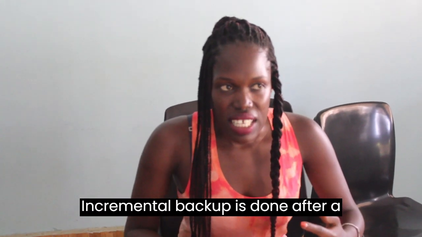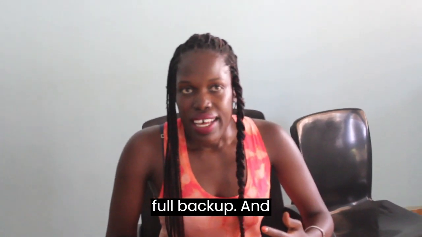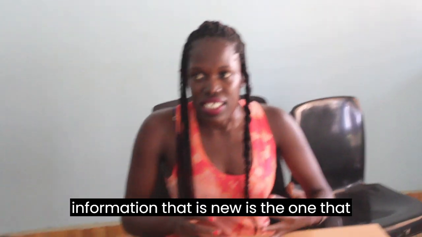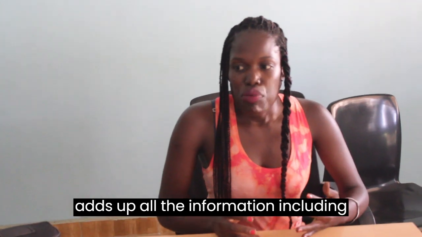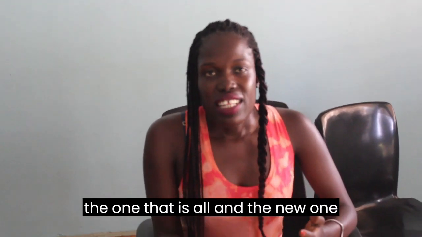Incremental backup is done after a full backup, and information that is new is the one that is added. But a differential backup adds up all the information, including the old one, then the new one.